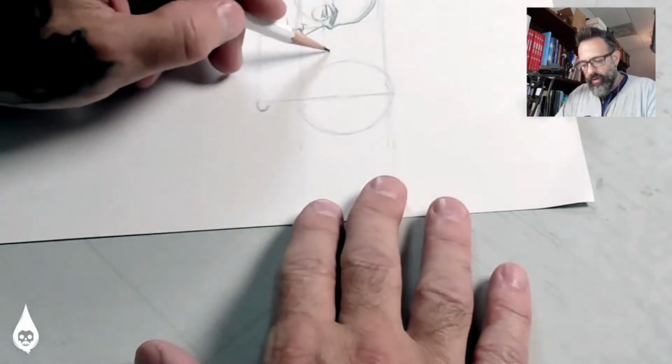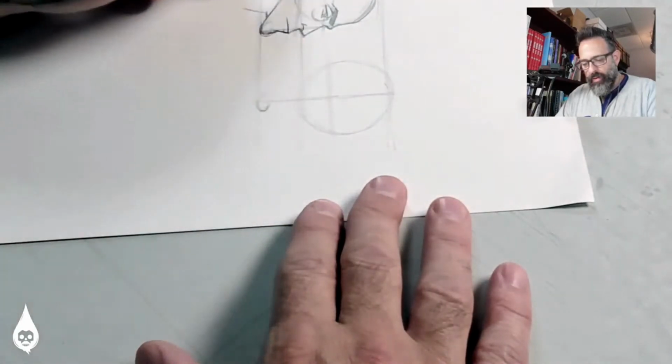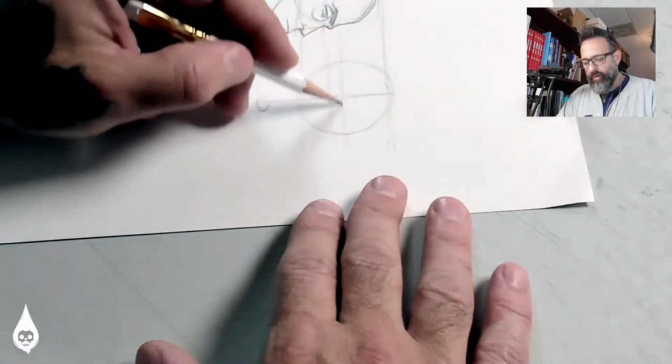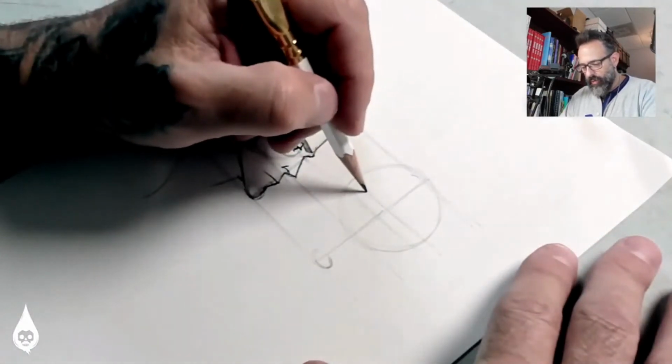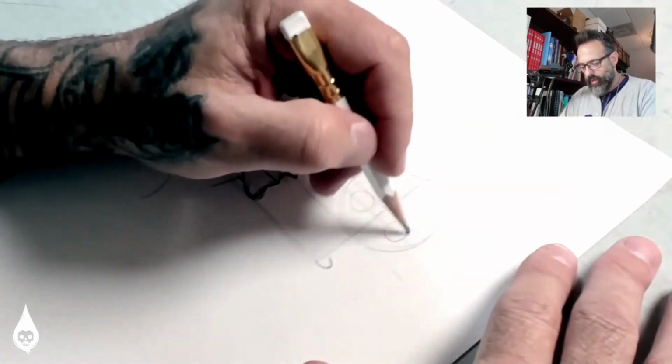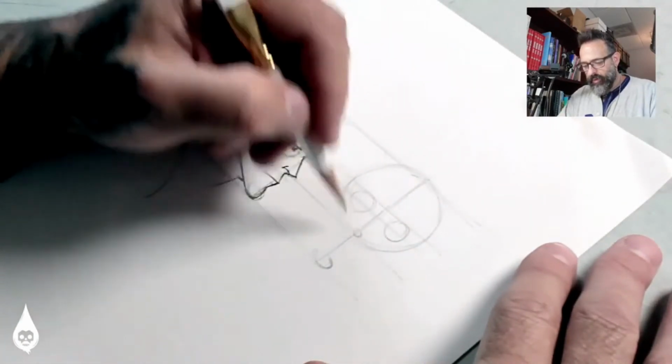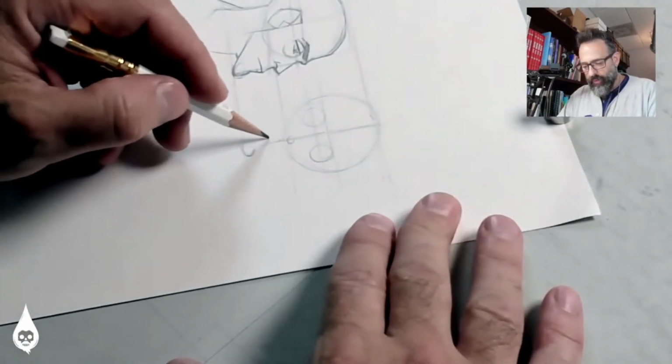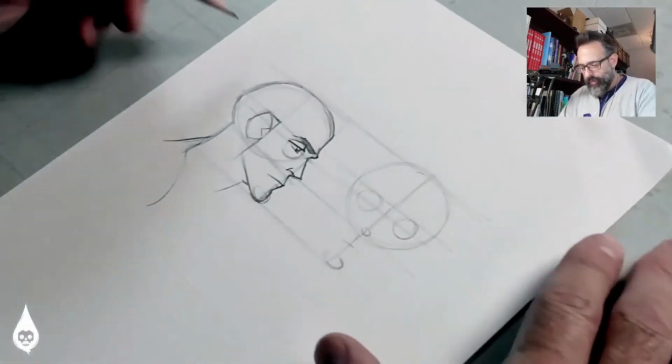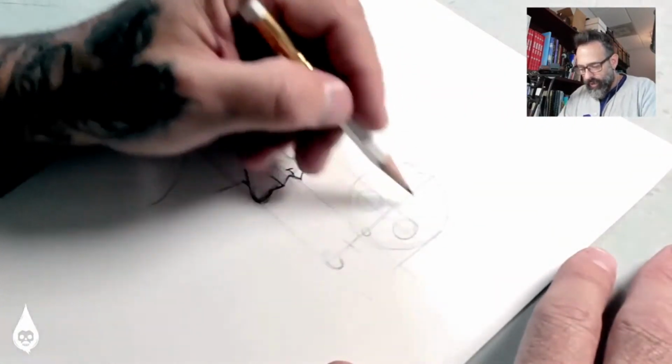Again, we can follow these guides to line up what's going to be our eyes. Cutting this in half gives us our nose. Cutting this in half gives us our mouth. I like to flatten out the sides a little bit.